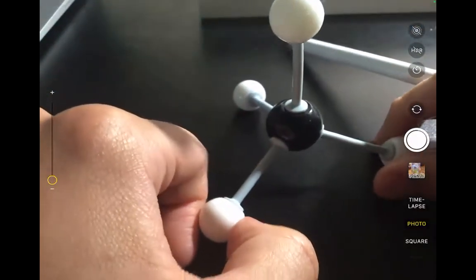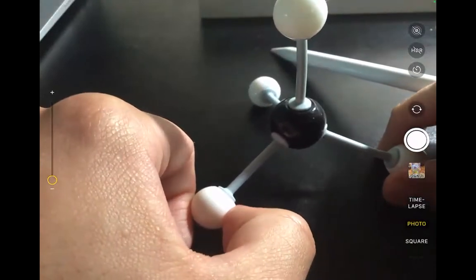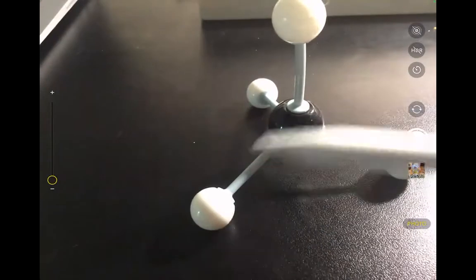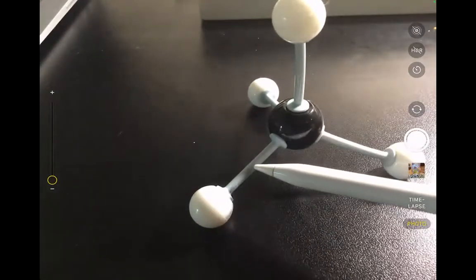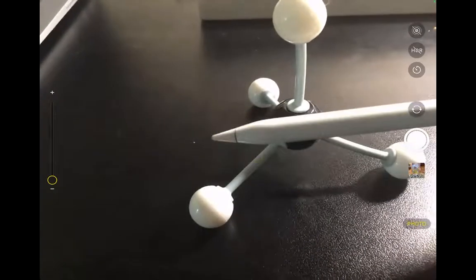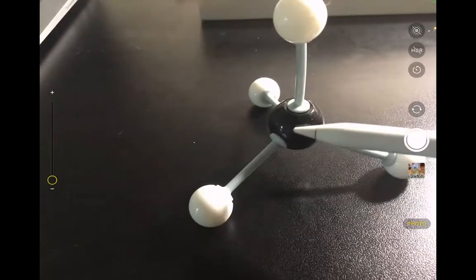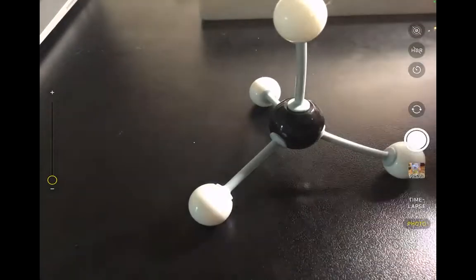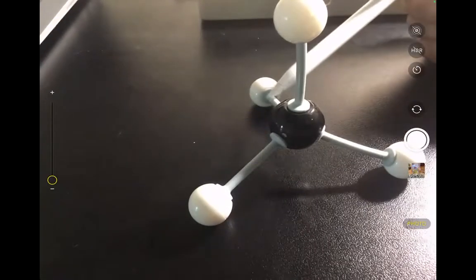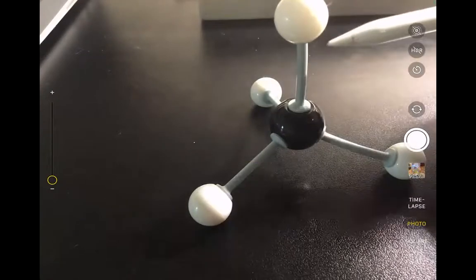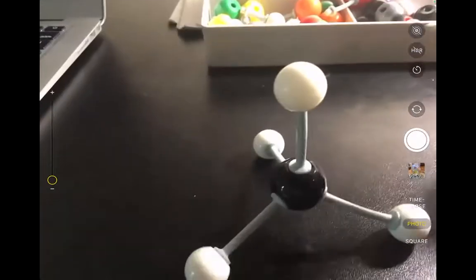so let's go ahead and do this perspective. Okay. So this is the central. How would I represent this bond? With a wedge. Okay, so this is a wedge because this hydrogen is in front of this carbon. Then how would I represent this bond back here? Dash line.